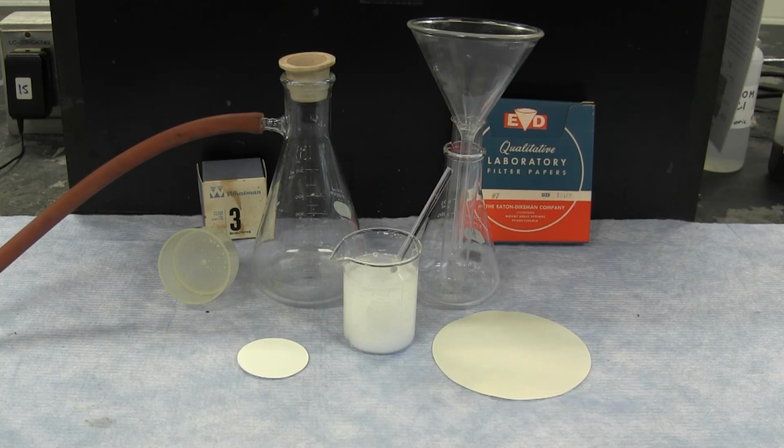In a lab setting, one of the very important techniques when dealing with precipitation or recrystallization reactions is how to filter off the solid and the liquid. And many times this is done through the use of filter paper, very similar to coffee filters at home. There are two basic types of filtration using filter paper: gravity filtration and vacuum filtration.